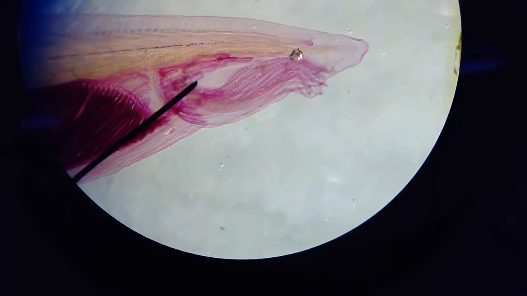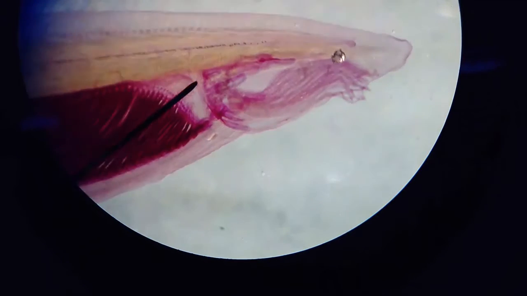This is Amphioxus, which is a sea lancelet. This is an invertebrate chordate. It has all of the chordate characteristics.